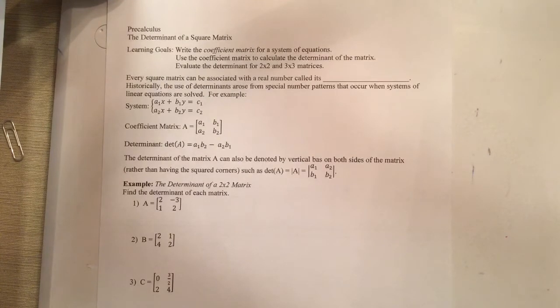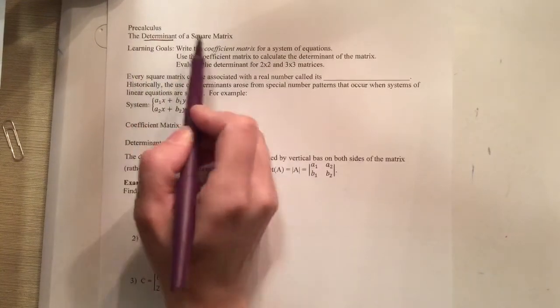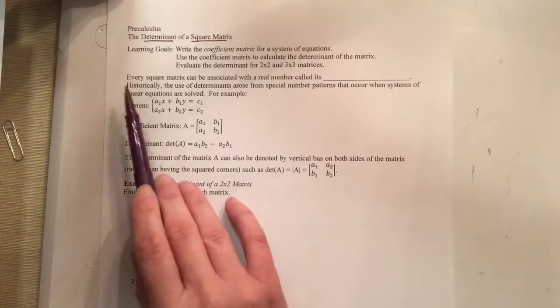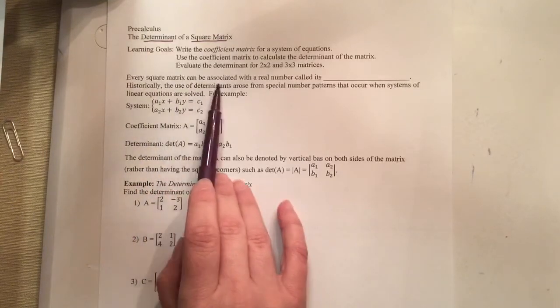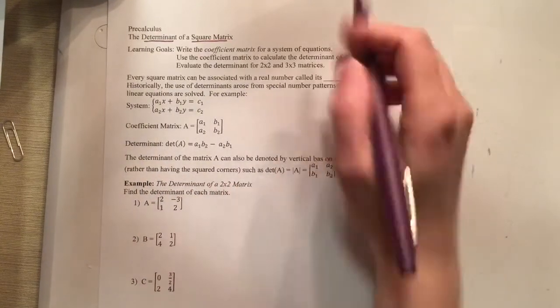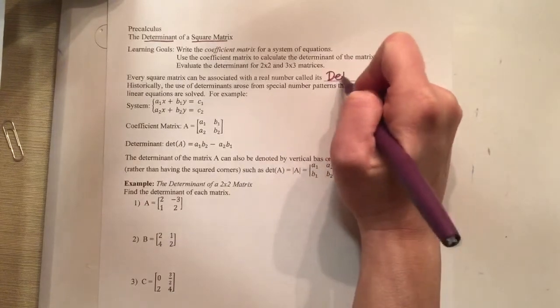Okay, so now let's go back to the wonderful world of studying matrices. Today we're going to look at something called the determinant, and the determinant only occurs when you have a square matrix. Every square matrix can be associated with a real number. That's called its determinant.